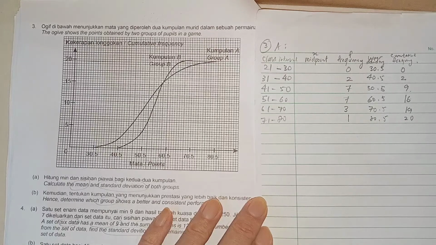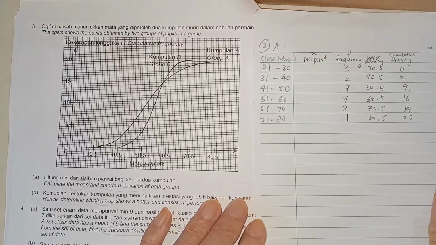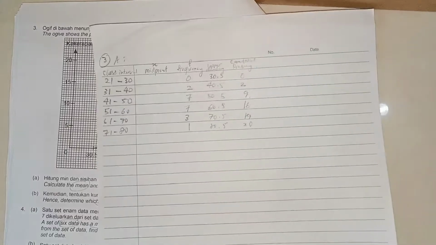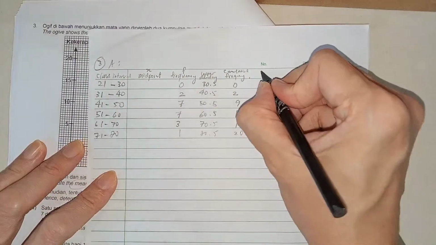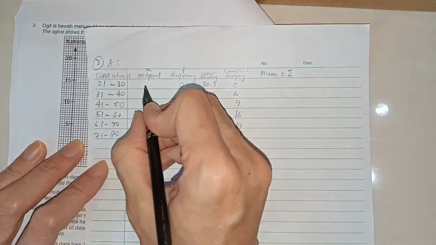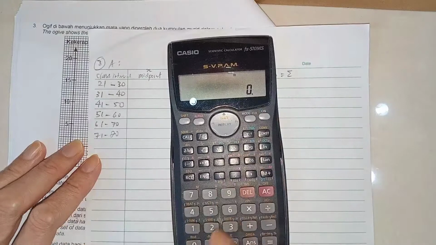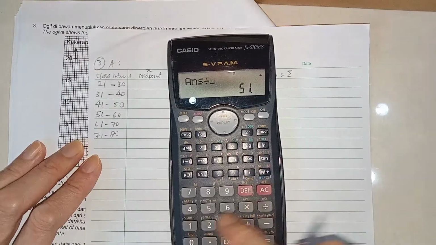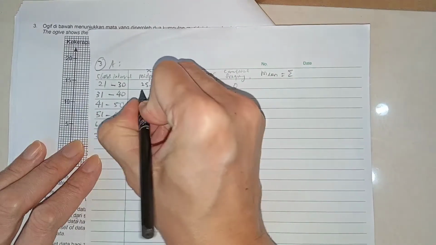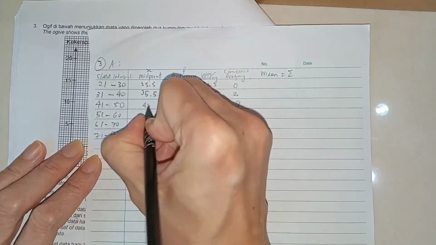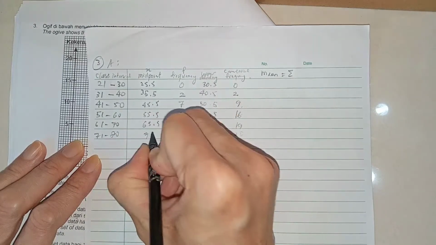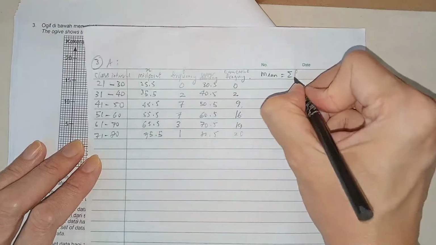Then you need to find the mean, then the standard deviation. Of fx, so midpoint, you define the midpoint. Do you remember how to find the midpoint? 25.5, 35.5, 45.5, 55.5, 65.5, 75.5. Mean.